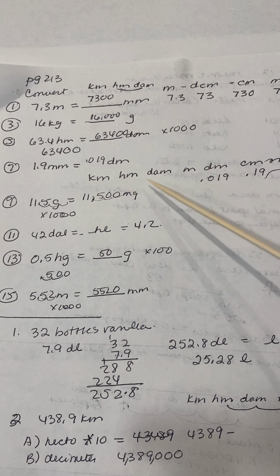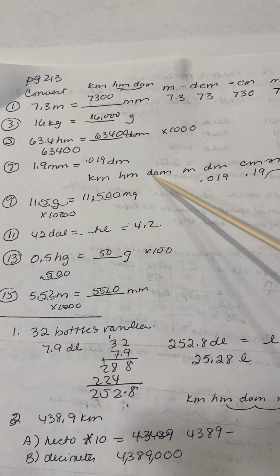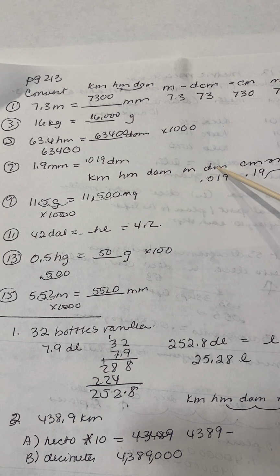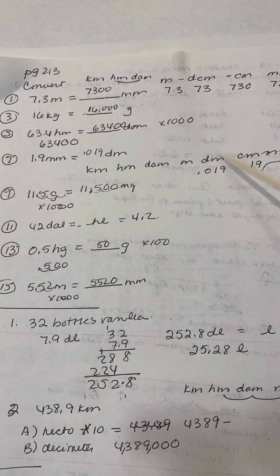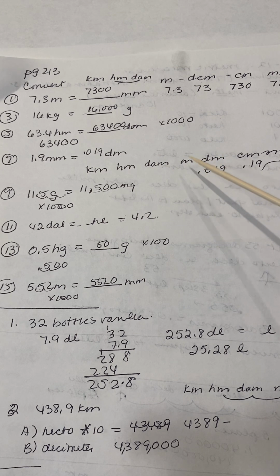So here we have HM to DM, and DM is not this one. This is a tricky one because it's not DAM, it's DM. So we're going to move it all the way over. That's where I kind of got messed up there. Make sure that with the decameters and decimeters, you have the right one.